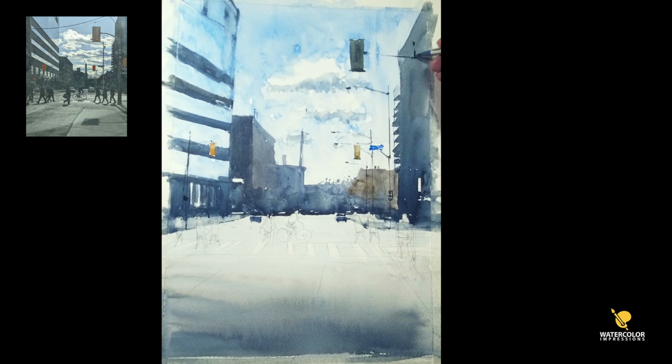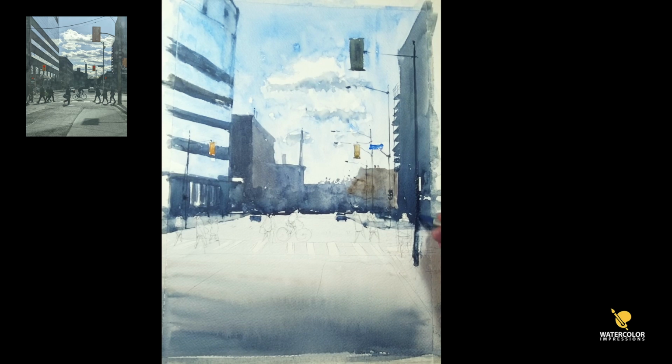In the front pole, I did have a really hard time doing this. I messed up my straight line, but still I was able to get it as straight as possible, and I just leave it as it is. So now let's jump on to the figures in the foreground.